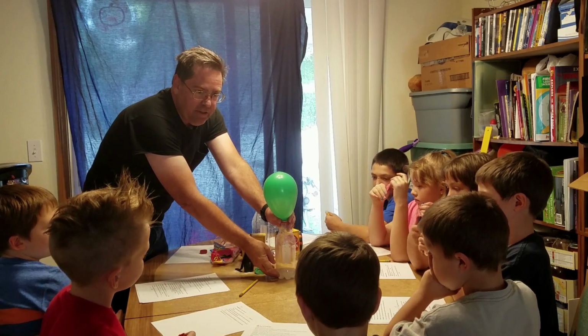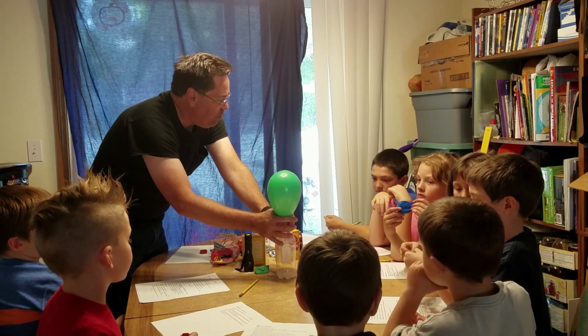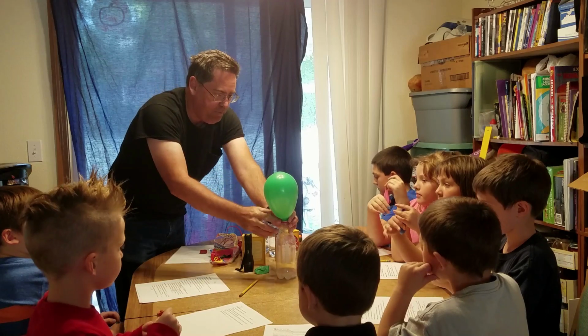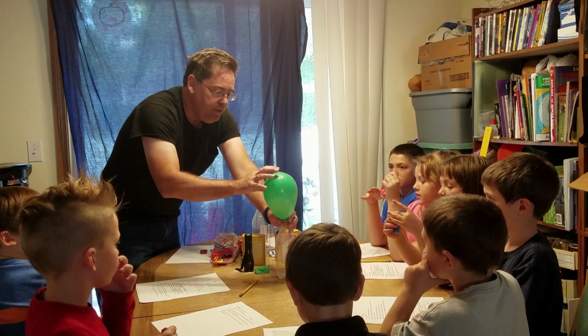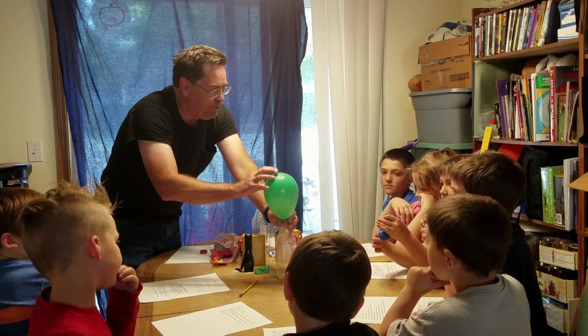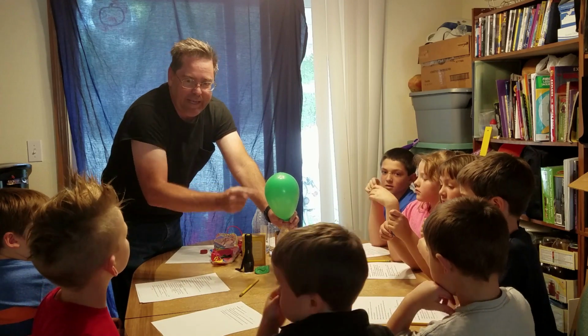By mixing them together, it created a reaction which released that energy, blowing up the balloon. So the act of blowing up the balloon, what kind of energy is that? Is it still blowing up? Now we've used that energy and it's under pressure up here. So now the energy is stored in a different way. First it was stored chemically, now it's stored mechanically.